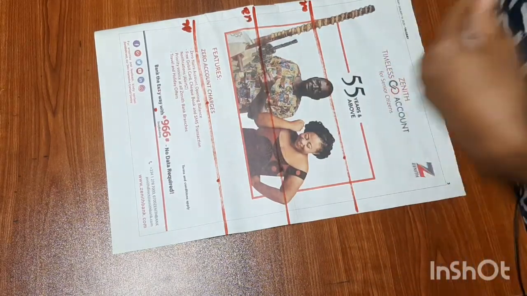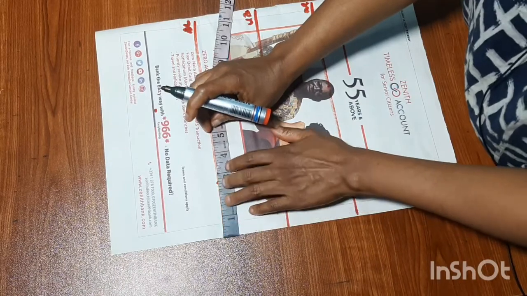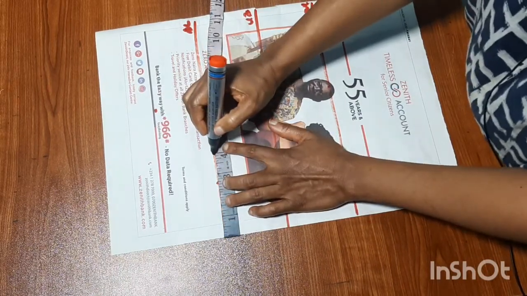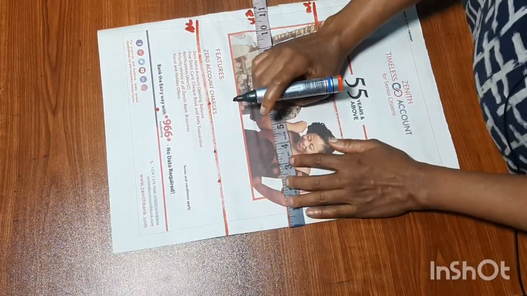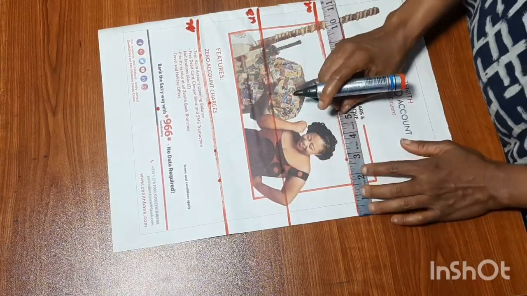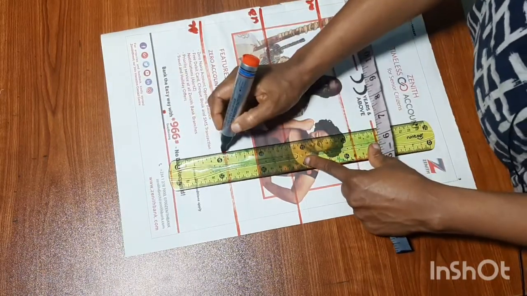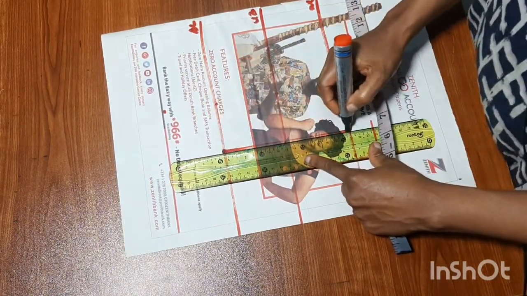So from this center front, we will insert the dart line. The dart is 4 inches. That is 8 divided by 2, 4 inches. So we will mark the 4 inches from the bust line to the waistline. Then we will use our ruler and connect the lines together like so.